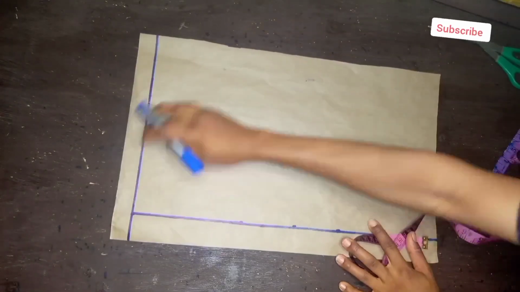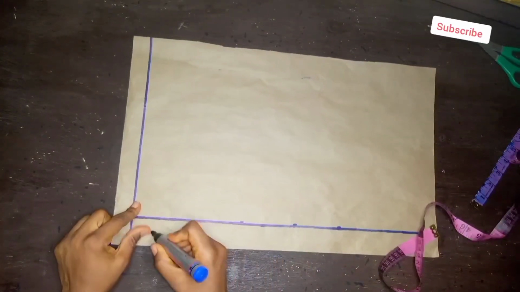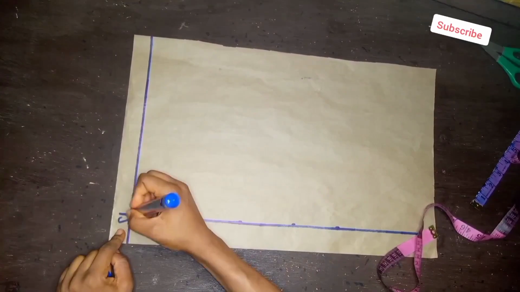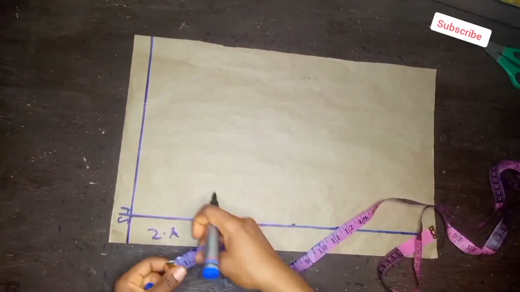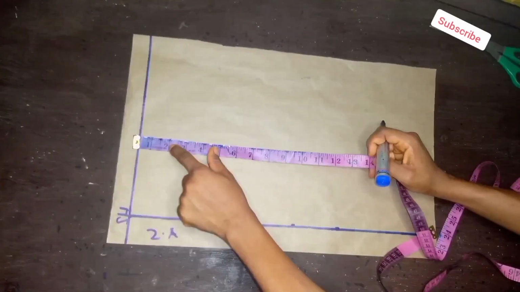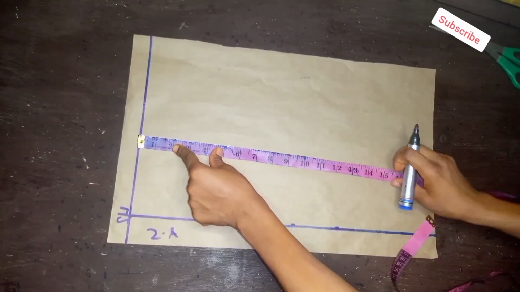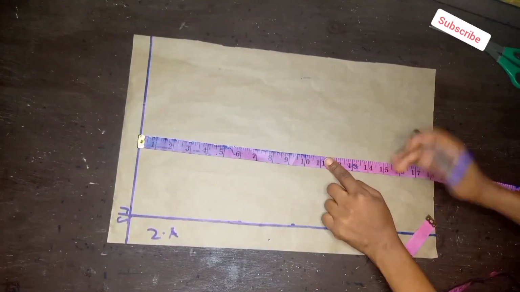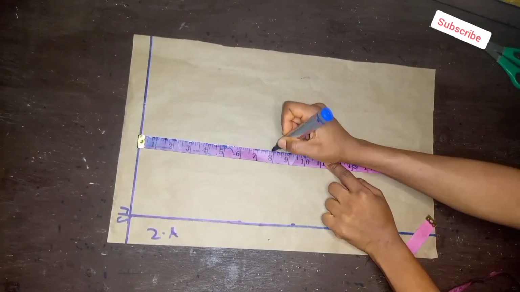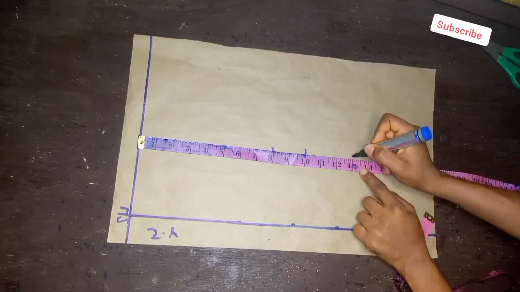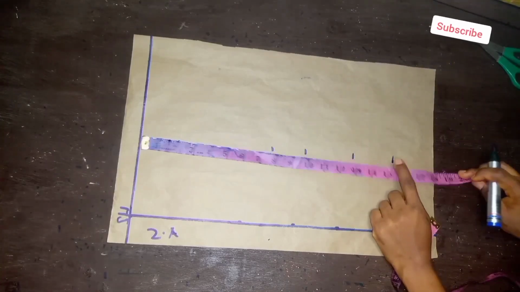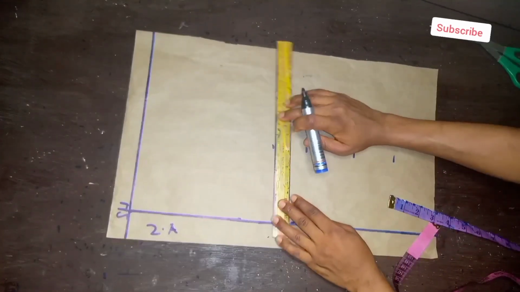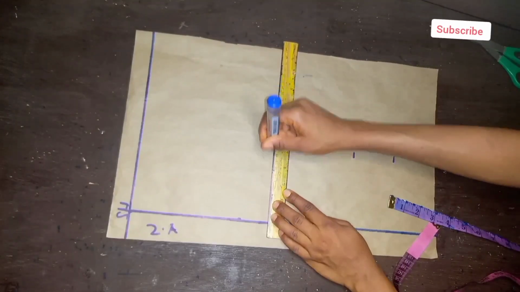This is the pattern paper I'll use for the back bodice, and this is the zipper allowance, and this is the shoulder line. I left about 1.5 inch for the zipper allowance. I'll place my tape from the shoulder line to mark the shoulder to chest line, shoulder to bust, shoulder to under bust, and shoulder to our half length, which is also the waistline. Once I'm done with that, I'll draw a straight line across those measurements.